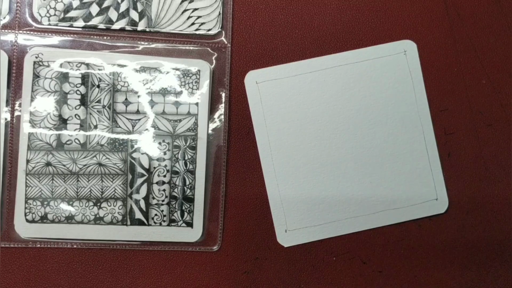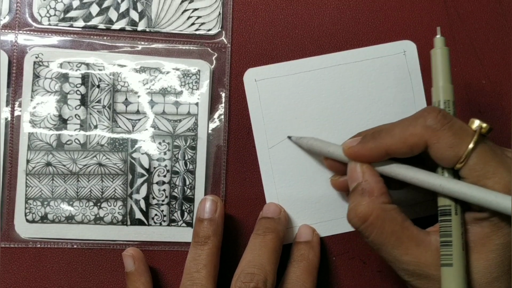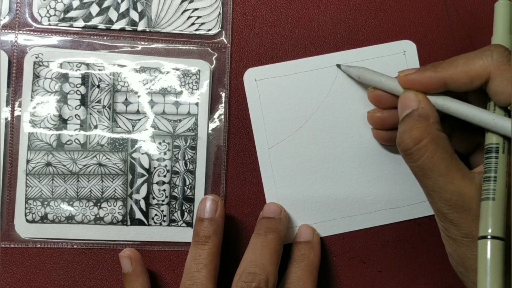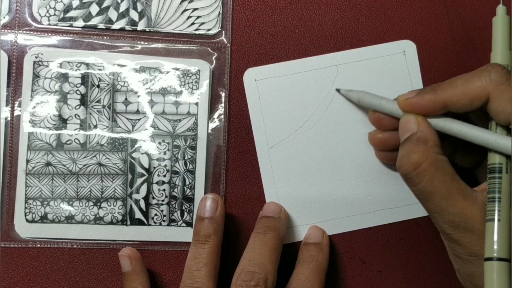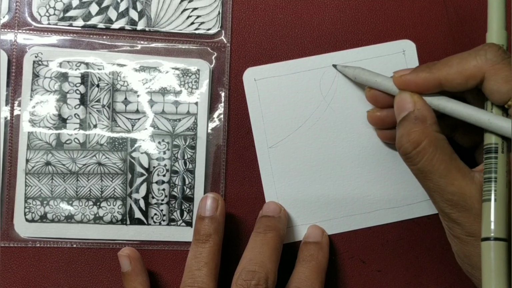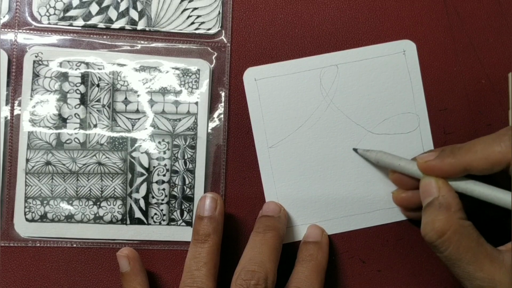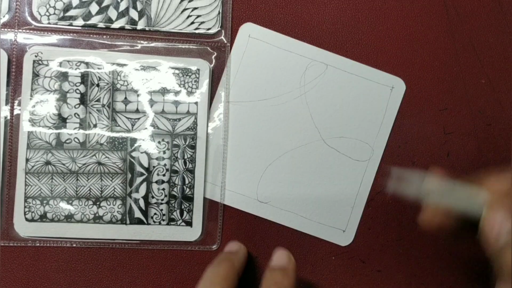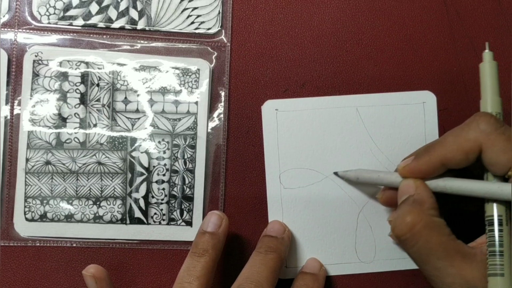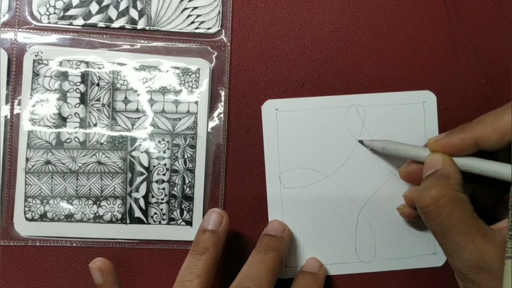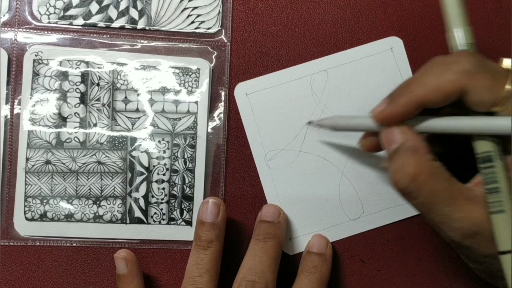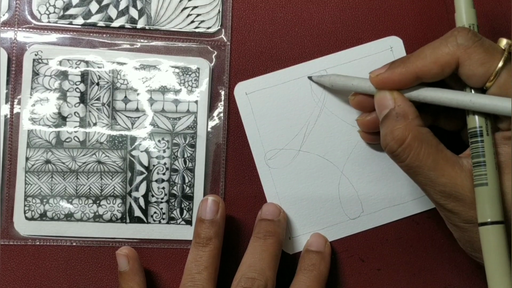So let's use the pencil first. I'm going to first go up, come down, and form a 4-sided loop just as we did in that orb. This fragment is originally given inside an orb.